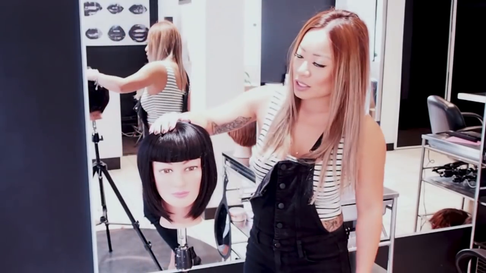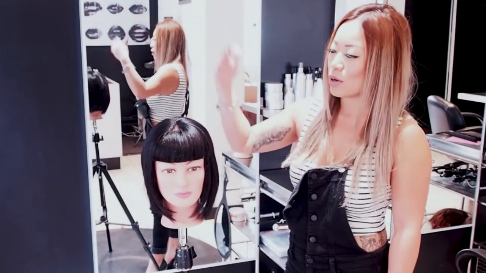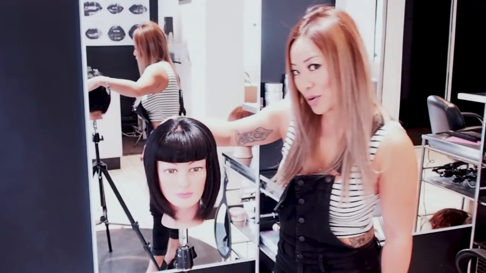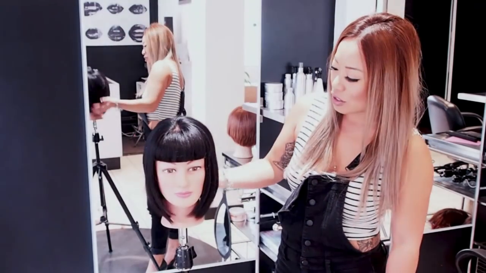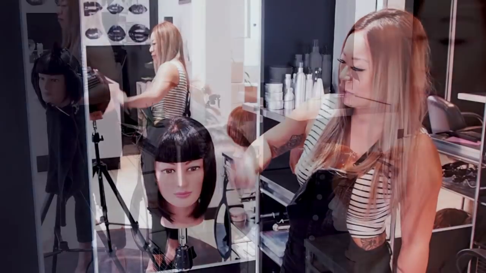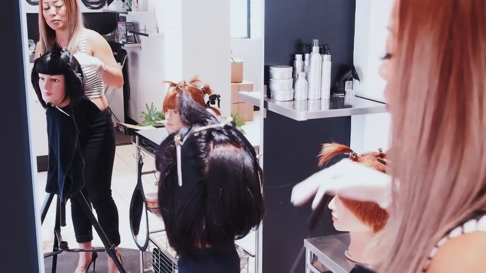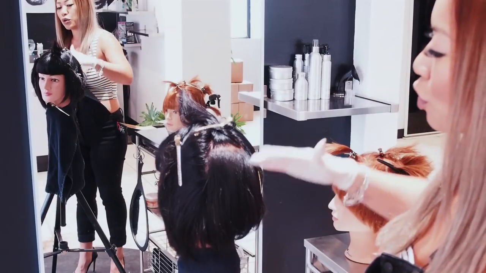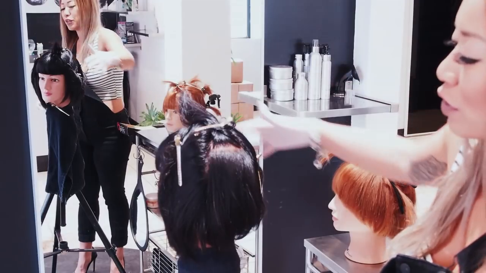You can actually create some beautiful dimension with color without doing a traditional foiling technique. What I'm going to do with this mannequin is section it into 4 and do a bunch of fine ones, a bunch of medium ones, a bunch of chunky ones, and a bunch of slices, and then you'll be able to see how things fall in the end. This is not going to be the most beautiful pattern. All I want to do is show you the different techniques, and at the end you can see each quadrant and how differently it looks.